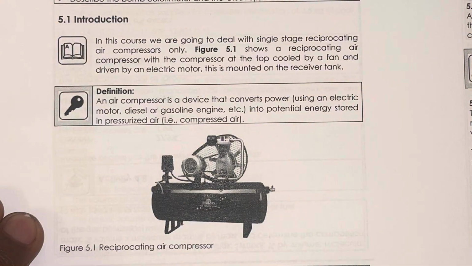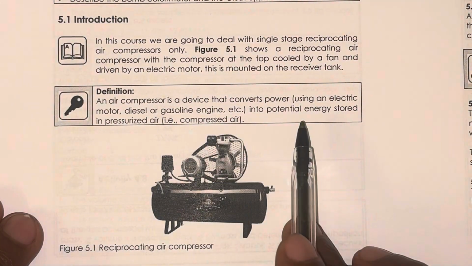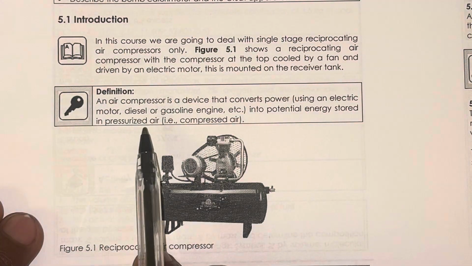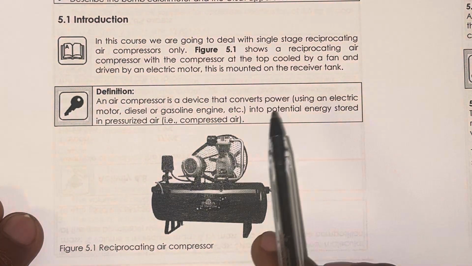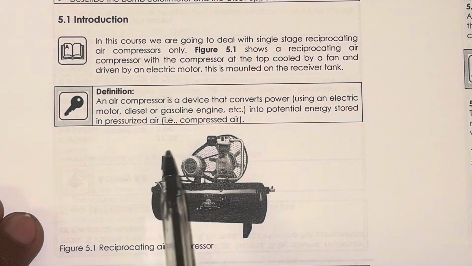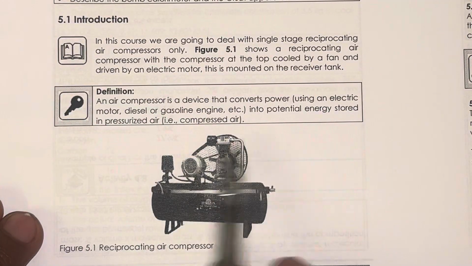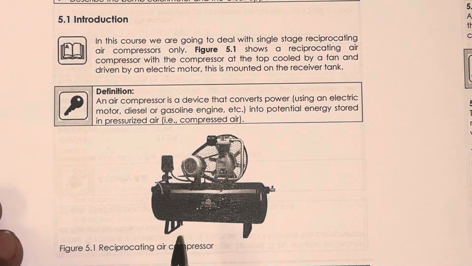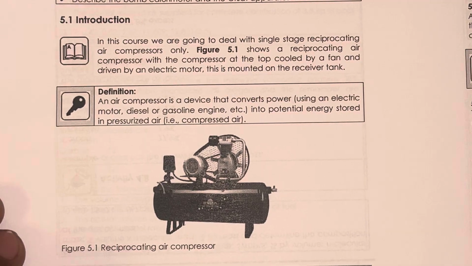Okay, now the definition of an air compressor: it is a device that converts power using an electric motor, diesel or gasoline engine into potential energy stored in pressurized air. An example would be compressed air. So here's again the picture of a reciprocating air compressor.